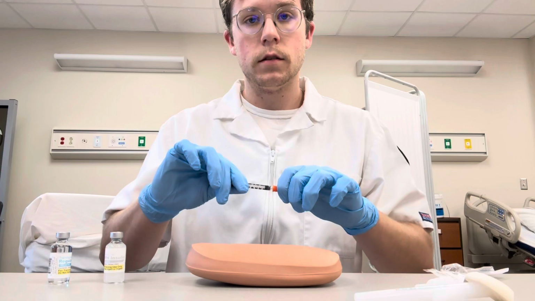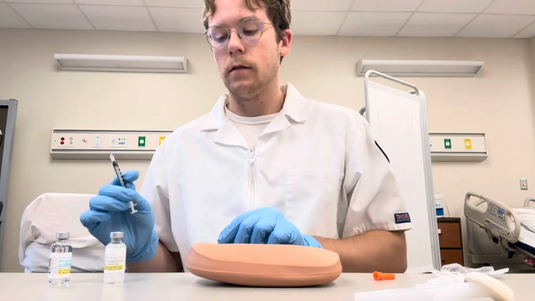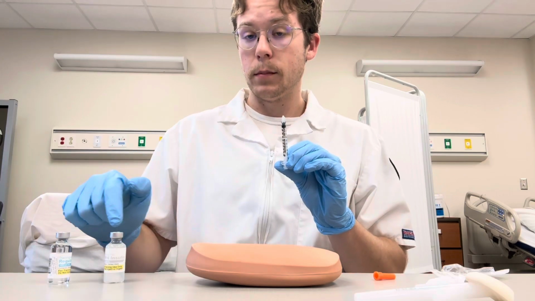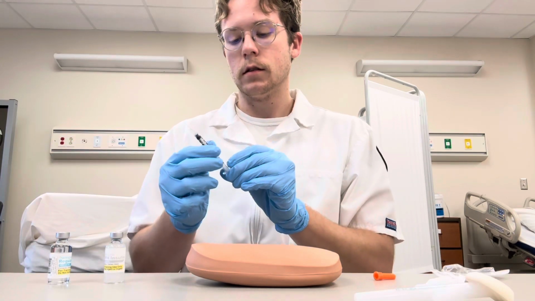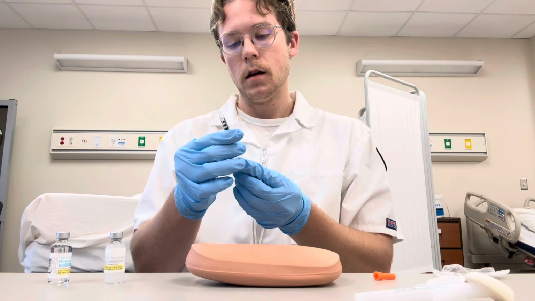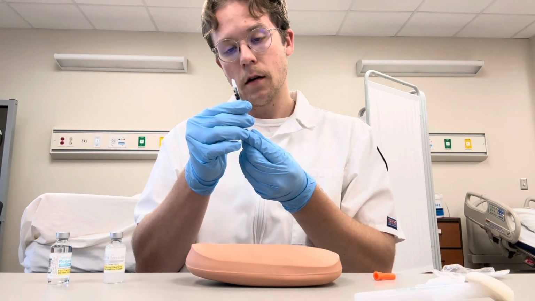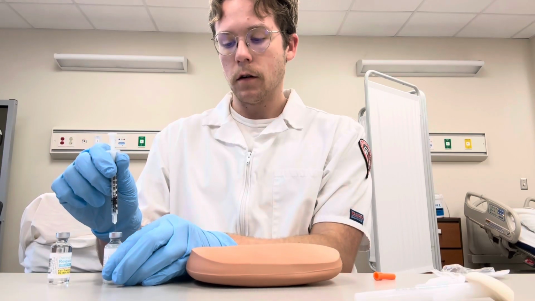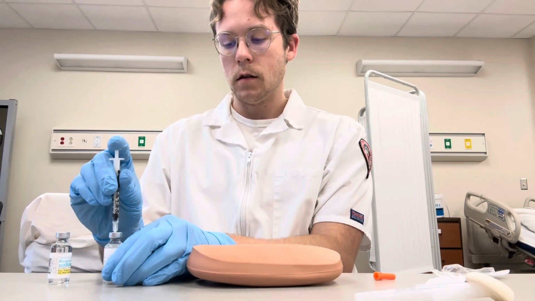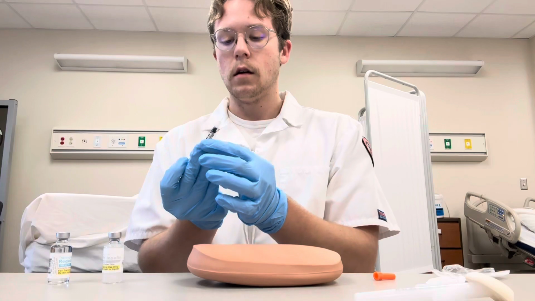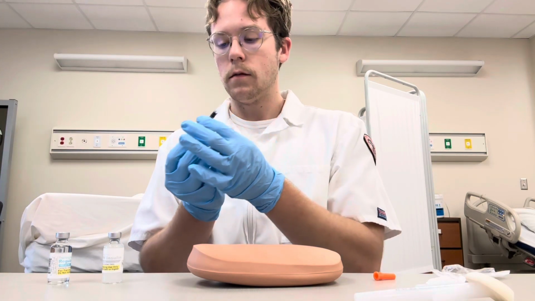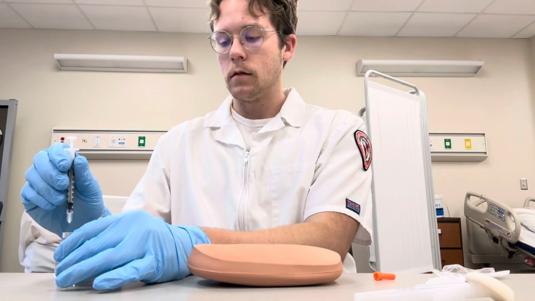All right, so we've disinfected our vials, and we're going with 16 of our NPH and 6 of our regular insulin. So we'll draw back 16 units of air and inject into our cloudy NPH first. All right, and 6 units of our regular insulin.